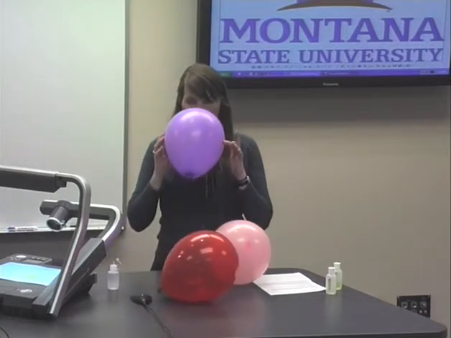Keep in mind these are latex balloons. Your students may have latex sensitivity or latex allergy. That's something you'd want to ascertain prior to doing this activity. So determine if that's a factor before you get going. Once you have the balloons set and inflated, you basically just have the students smell the balloons. And what they do is try and identify which scent is which.